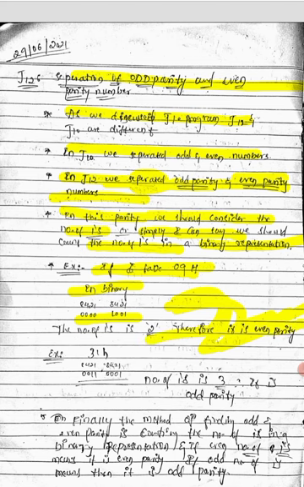I will take another example, that is 31H. The binary representation of 31H will be 00110001. The number of ones in this binary representation is 3. Therefore 3 is an odd number, and therefore it is odd parity.